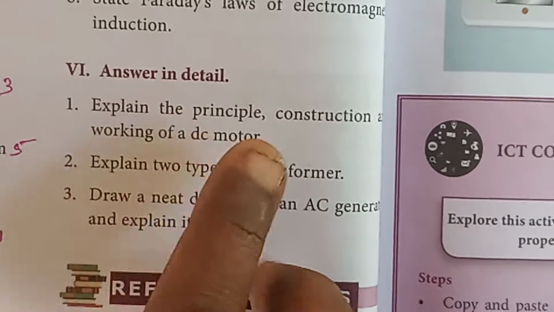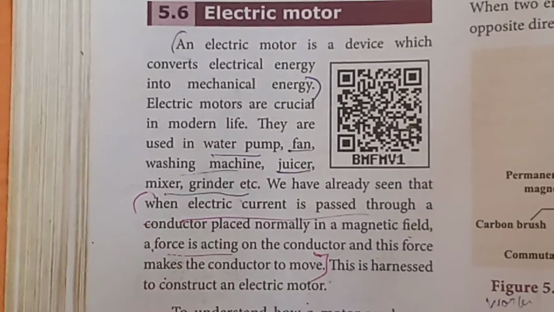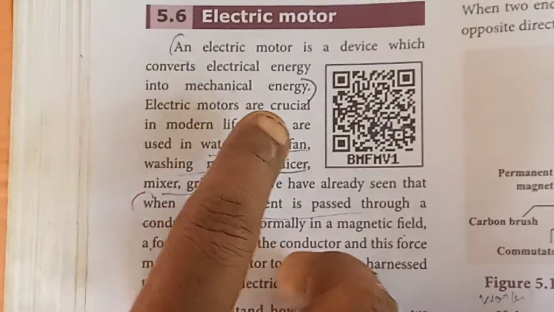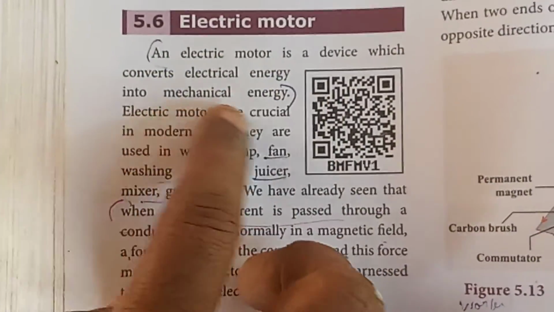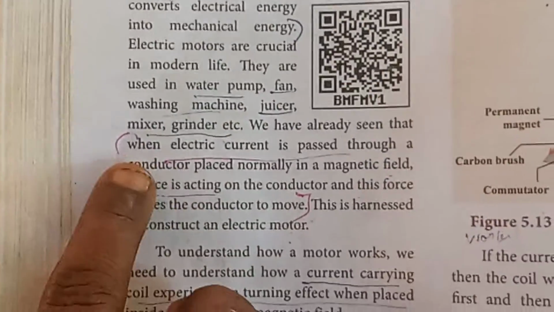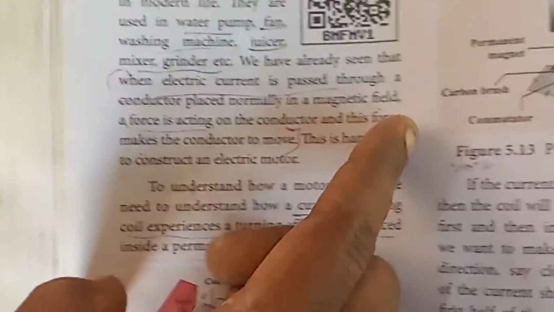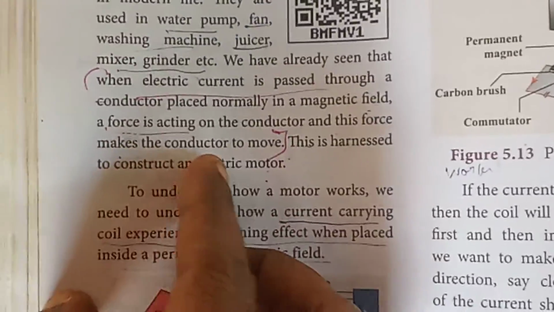Next, Roman letter 6, first question. Explain the principle, construction and working of a DC motor. Electric motor, page number 58. First, you have to write: an electric motor is a device which converts electric energy into mechanical energy. Next, principle. When an electric current is passed through a conductor placed in a magnetic field, a force acts on the conductor and this force makes the conductor move.